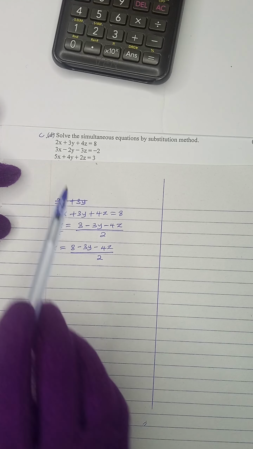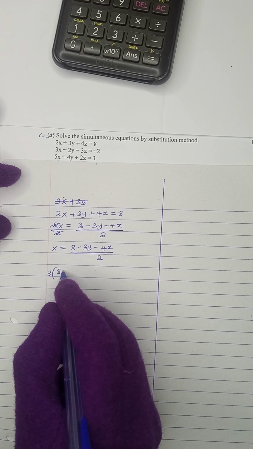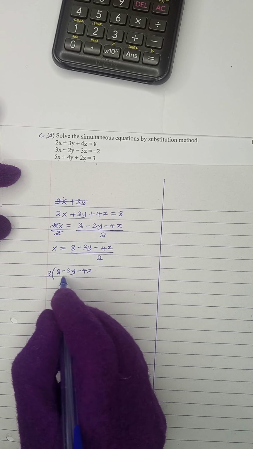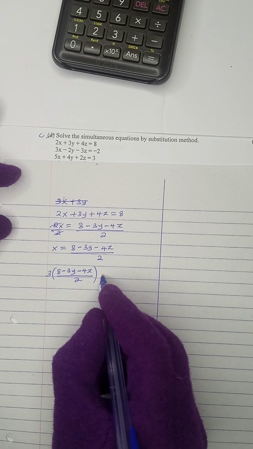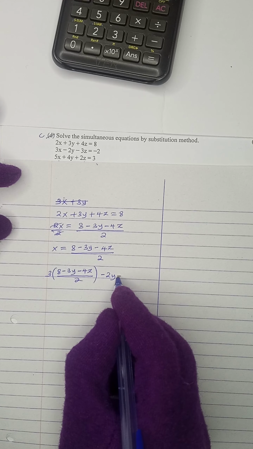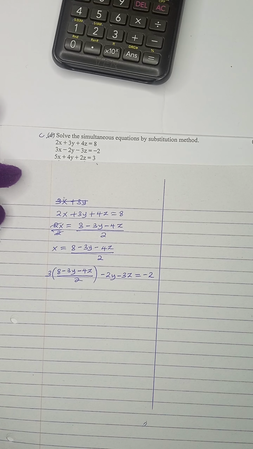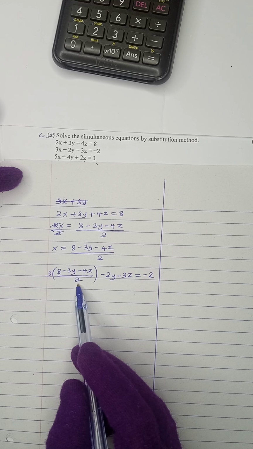So in the second equation, we have 3x, so it will be 3. Where there is x, you put 8 minus 3y minus 4z all over 2. Then you continue minus 2y minus 3z is equal to negative 2. Then you can decide to remove this denominator by multiplying everything through by 2.